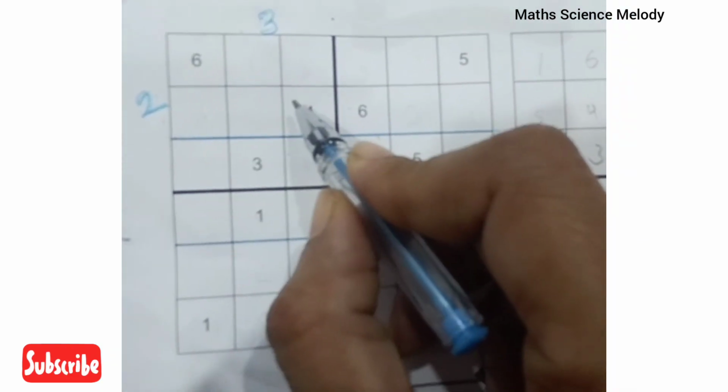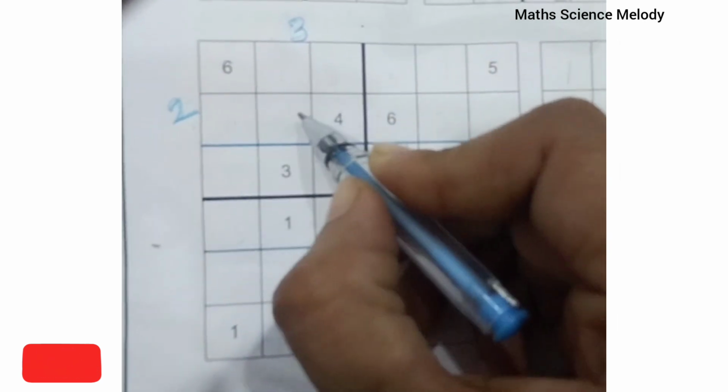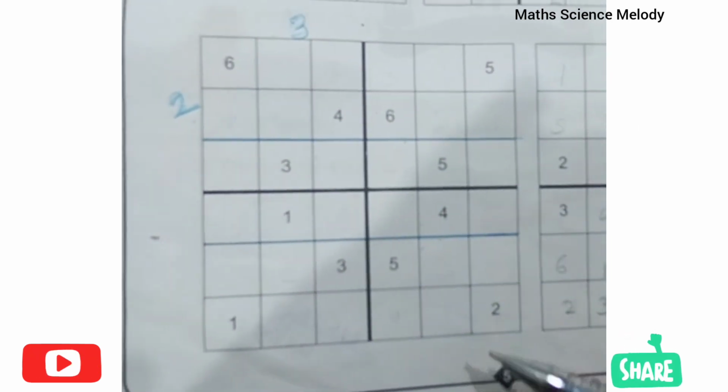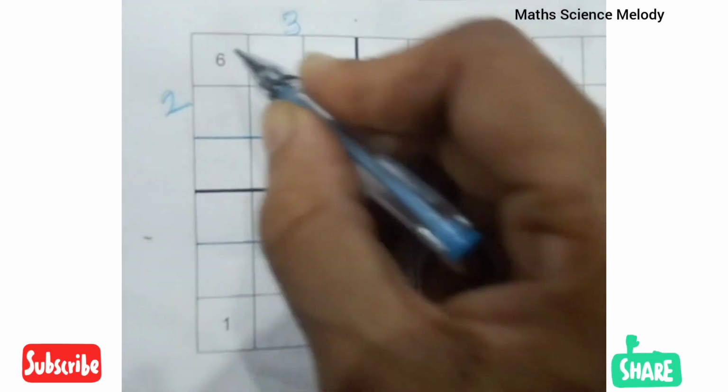The grid is to be filled with the digits 1 to 6 such that each digit appears exactly once in each row, each column and each mini grid. हर एक मिनी ग्रिड में 1 से लेकर 6 तक नंबर्स ऐसे आने चाहिए कि कोई भी नंबर रिपीट नहीं होगा. Same for rows too. ये हॉरिजॉन्टल अरेंजमेंट वाले रोज हैं and vertical arrangements are columns. Okay, so here 1 is missing, and 6 is given in this column.